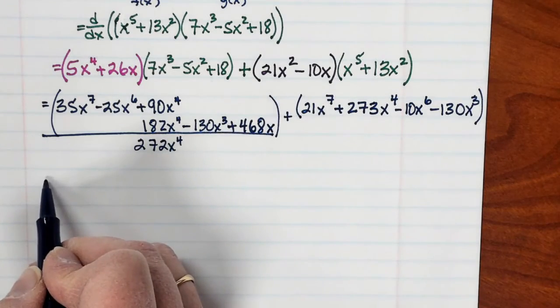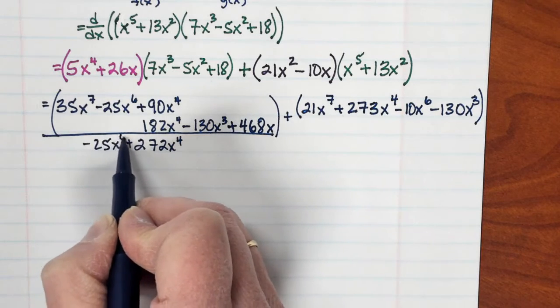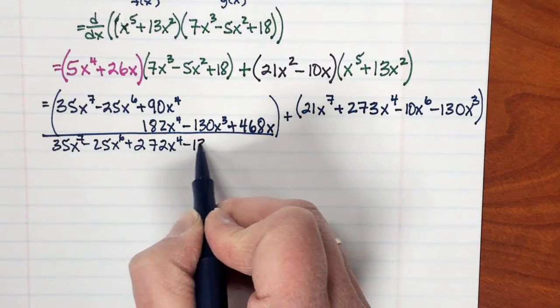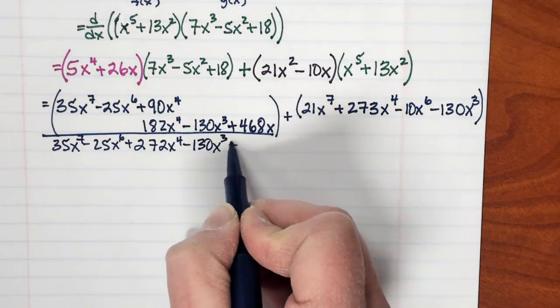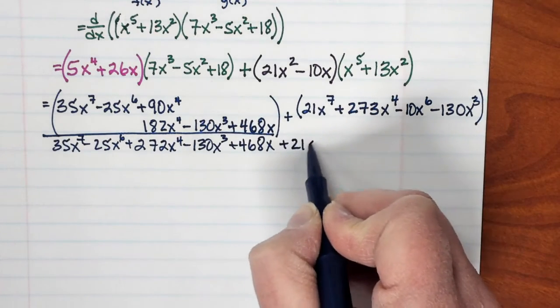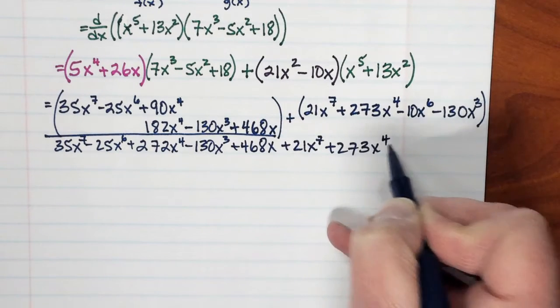So let's go ahead and I'll just quickly write this out. 35x to the seventh, 130x cubed, 468x, 21x to the seventh, 273x to the fourth.